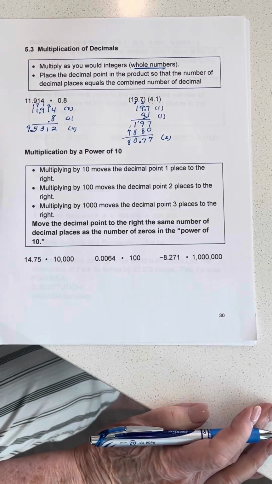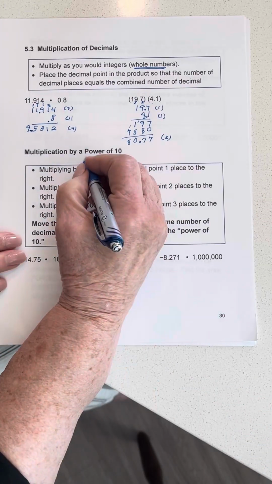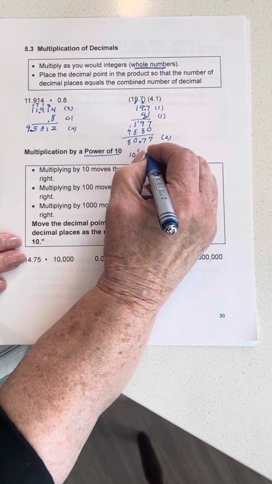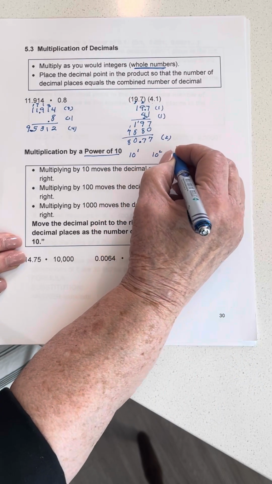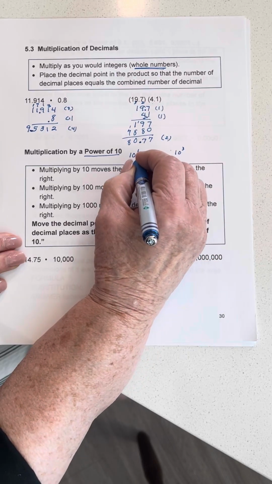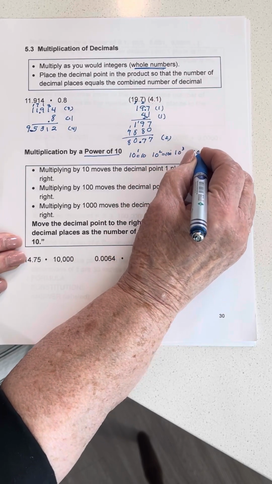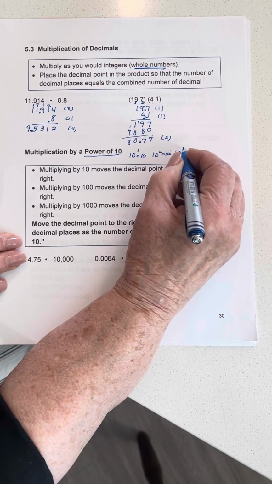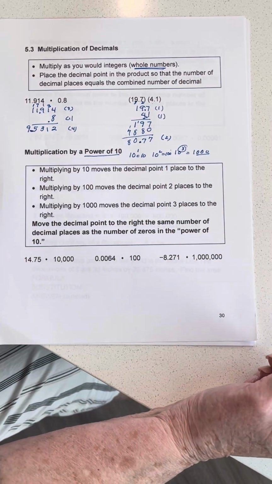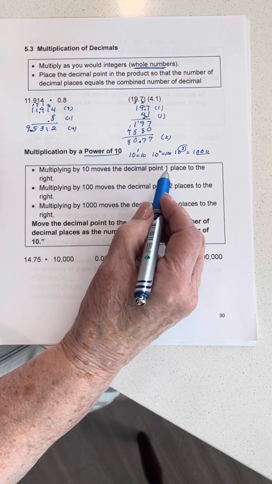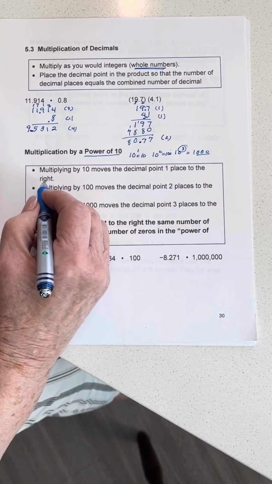Now, we keep doing this, doing things by the power of 10. Powers of 10 would be 10 to the first power, 10 to the second power, 10 to the third power, and so forth. This is equal to 10, this is equal to 100, this is equal to 1,000. Remember, the number of zeros equals the exponent. Multiplying by 10 moves the decimal point 1 place to the right.